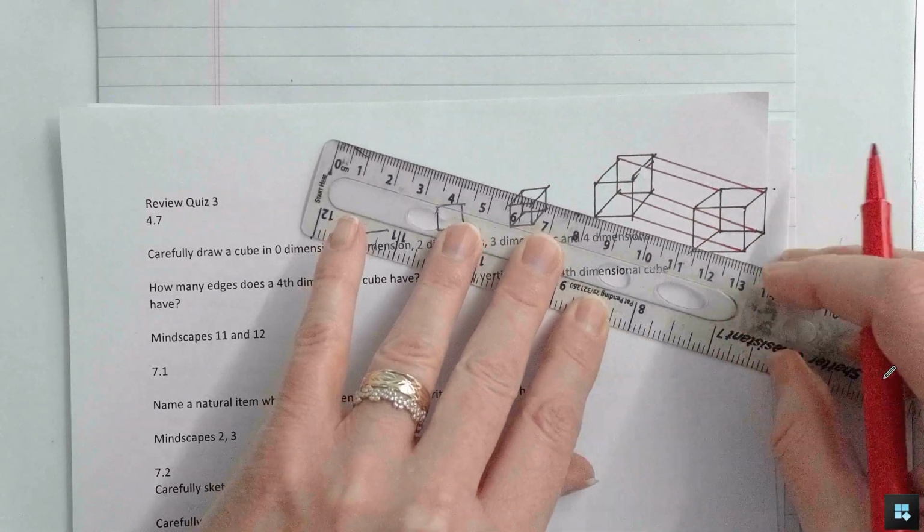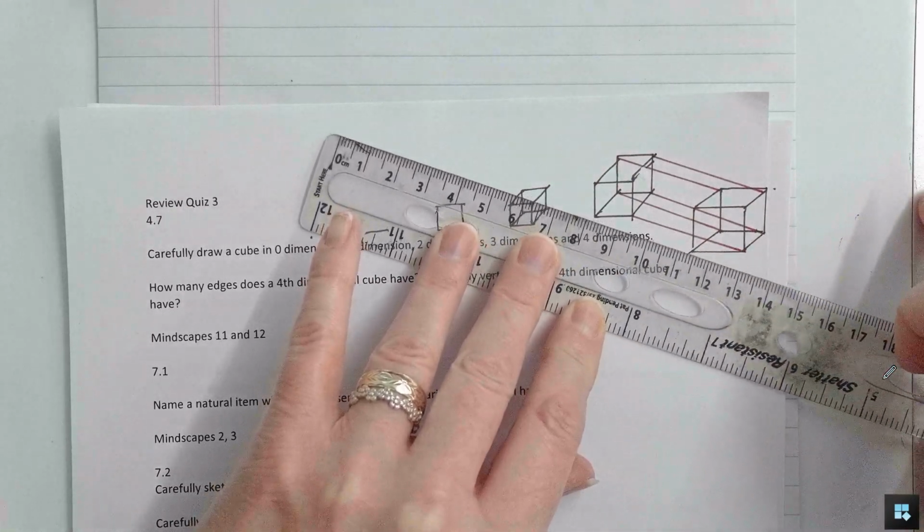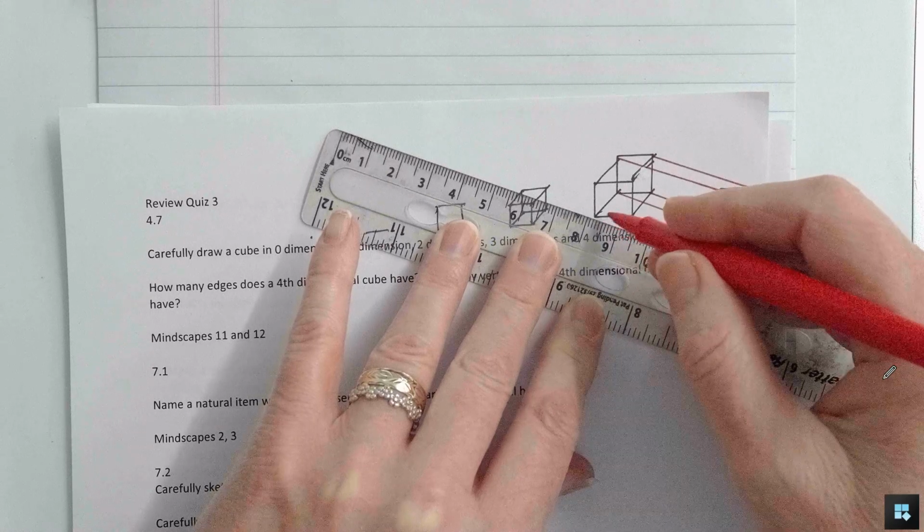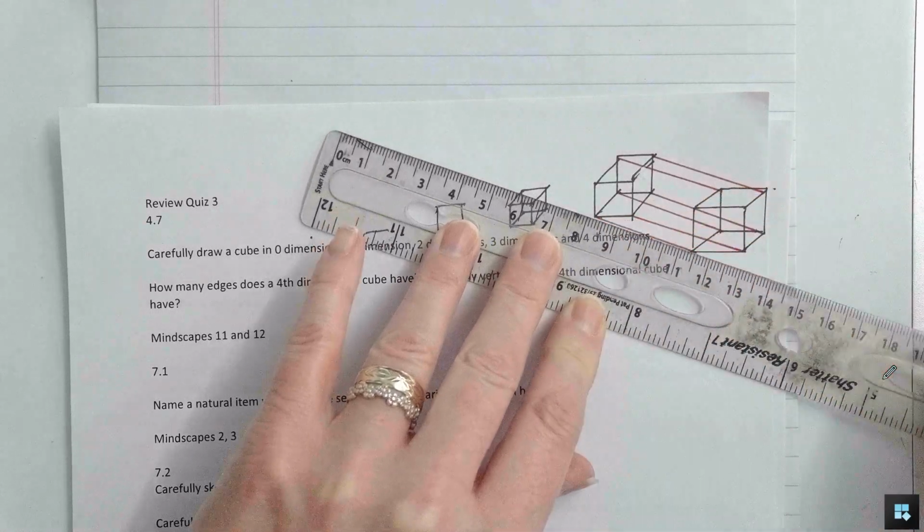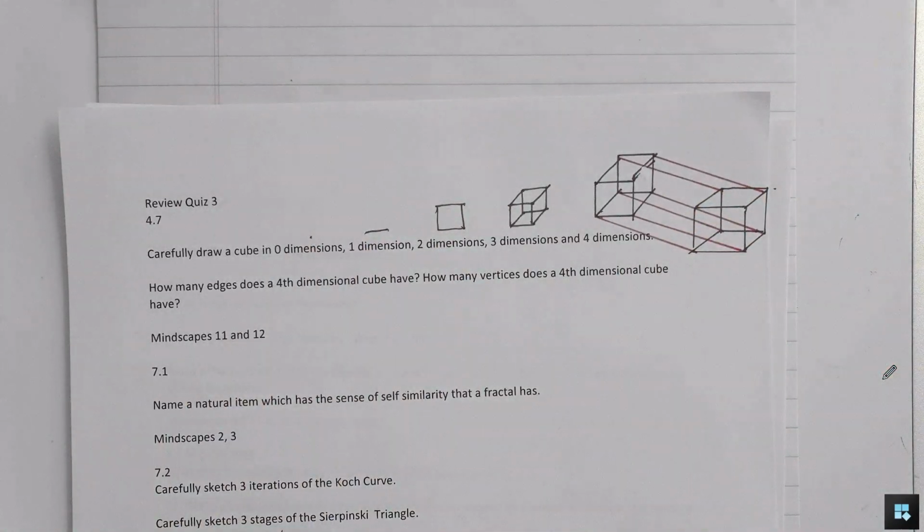How many vertices am I drawing then when I connect? How many are red ones? I mean, how many red edges, I should say, not vertices. How many red edges? 6. How many corners were there to connect?